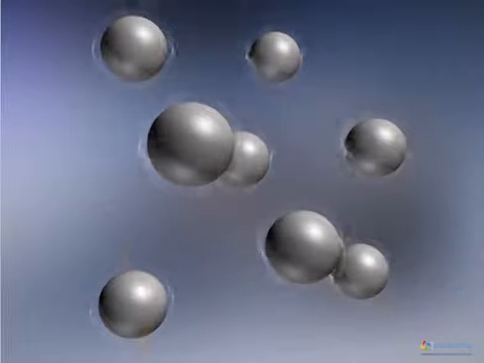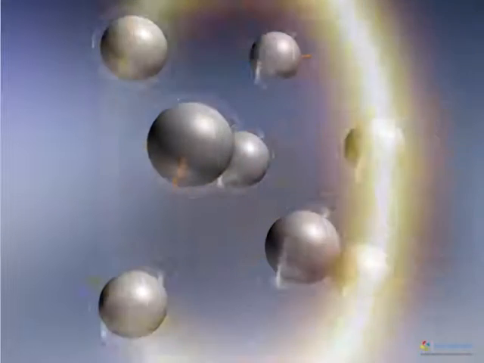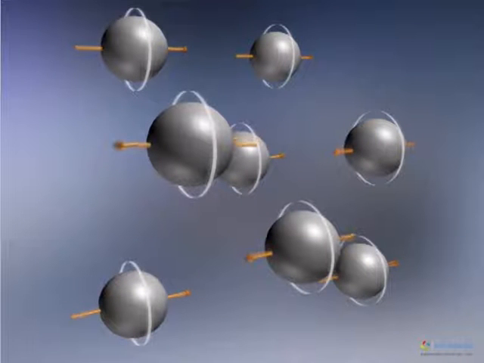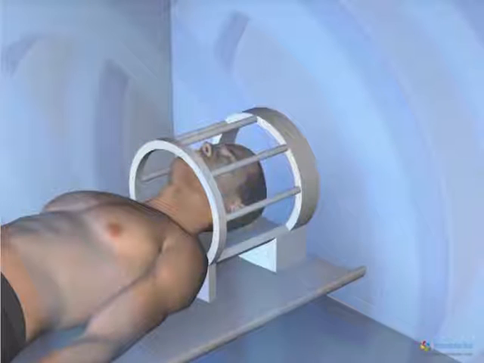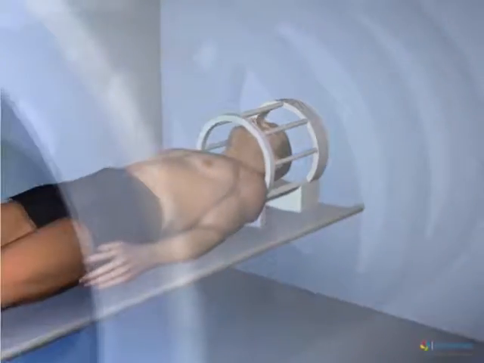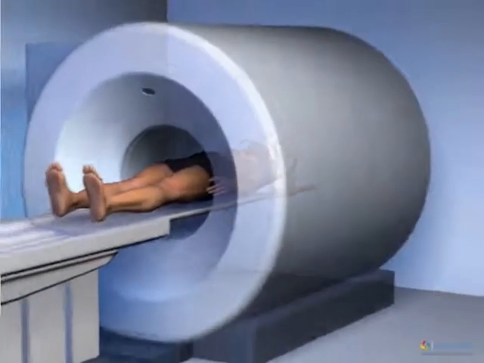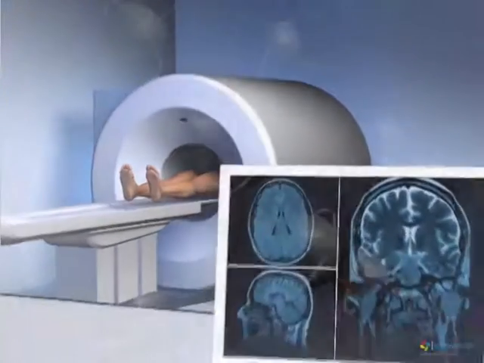Then the magnetic source is turned off. The hydrogen atoms return to their initial positions, releasing the energy that they had stored in the form of a new radio wave. It is this wave sent back from the matter which is detected and analyzed by a computer, in order that it be transformed into an image.